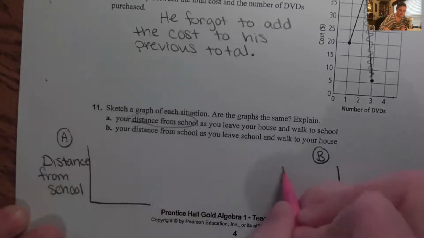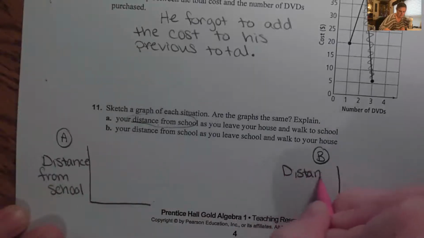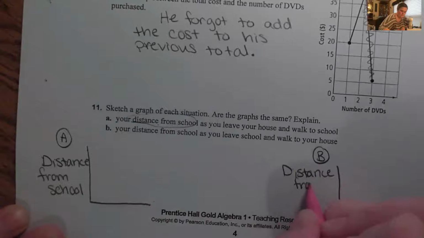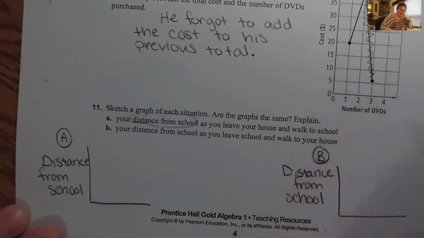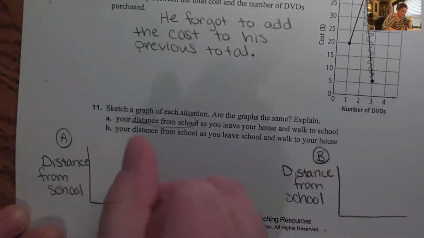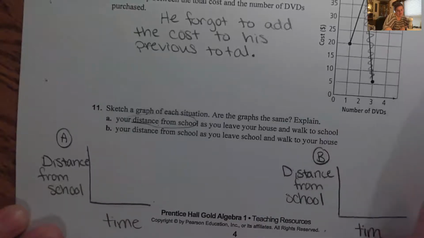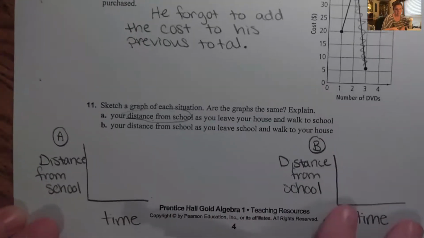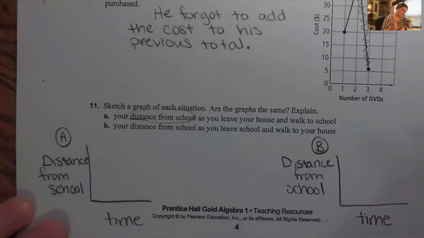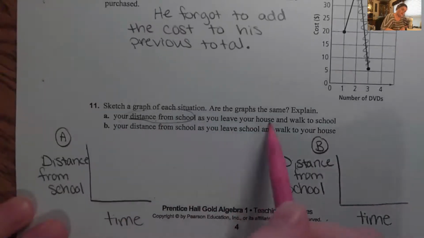Okay, and that's going to be the same here. Now, what is varying with that distance from school? It is time. A lot of graphs will have that bottom label be time. Okay, your distance from school as you leave your house.